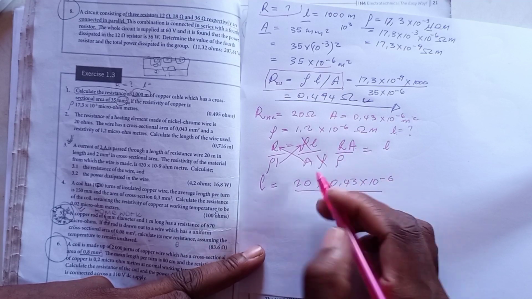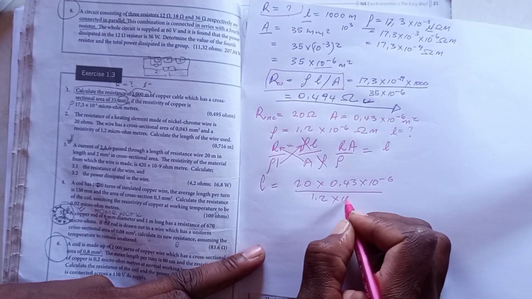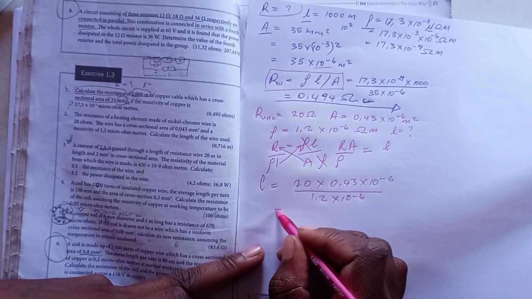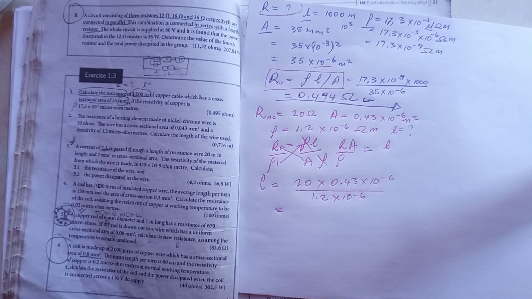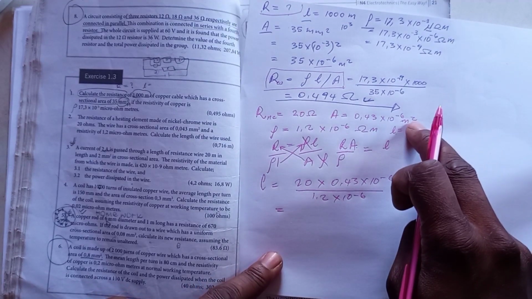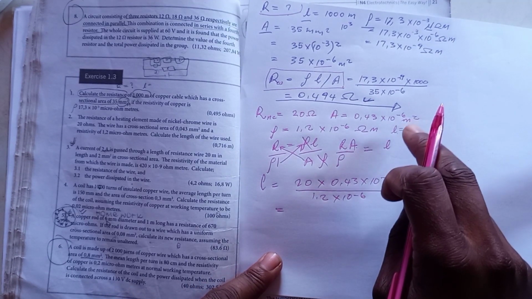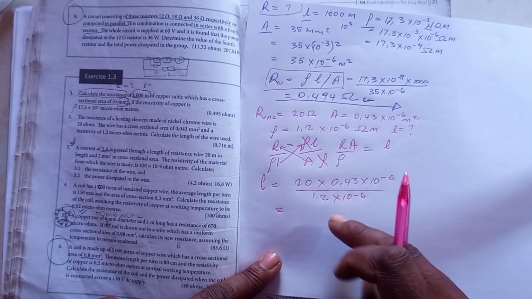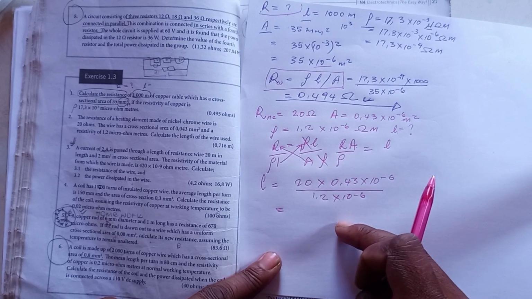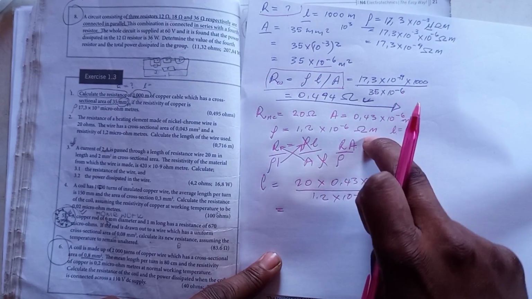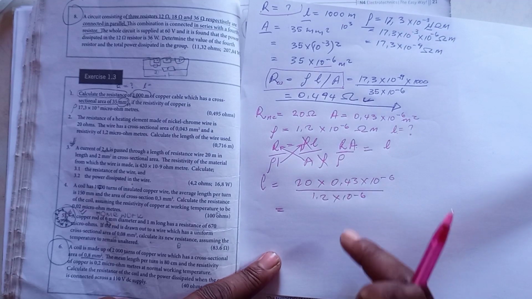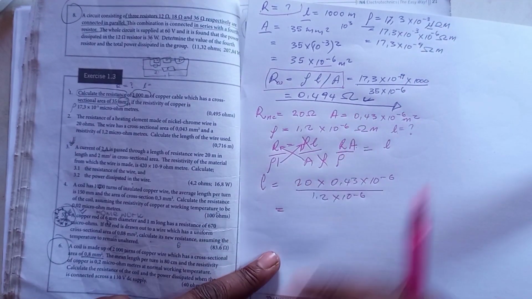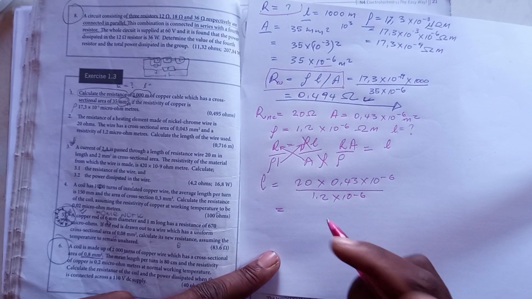Which is 1.2 times 10 raised to minus 6. So our length will be in meters, because we substituted there. I mean, we converted millimeter squared to meters. Because now we have resistivity underneath, this M will cancel 1 M there. And because we have ohms underneath, ohms will cancel these ohms. So that's how you get units here.